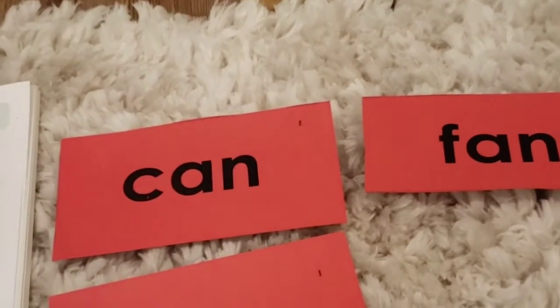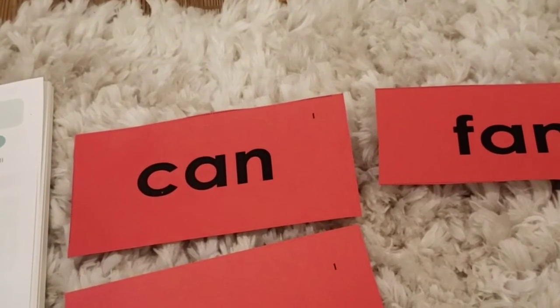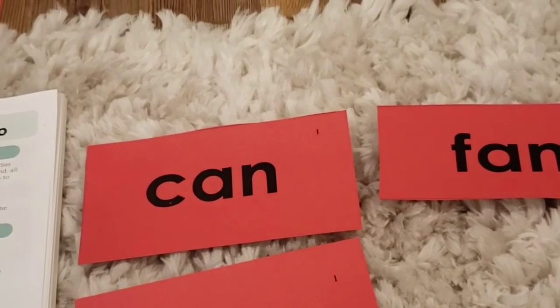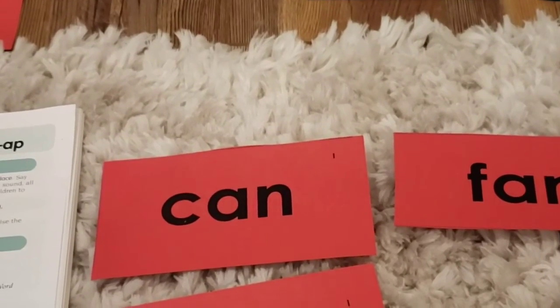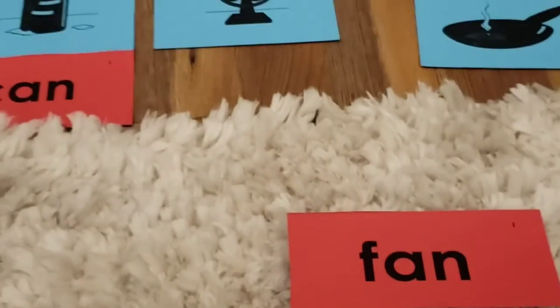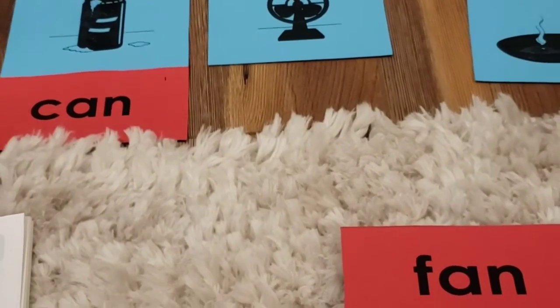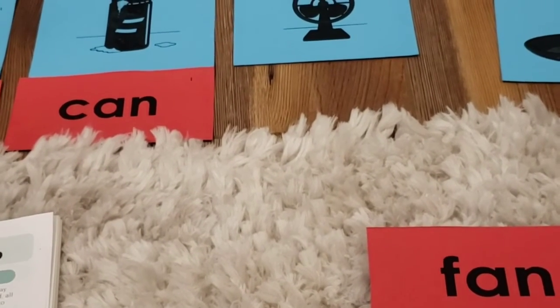Get those hands ready to stretch. Can. Can you guys find the word that you just stretched? Right there, there it is. All right, next word, fan. Get those hands ready to stretch. What do you hear at the beginning?